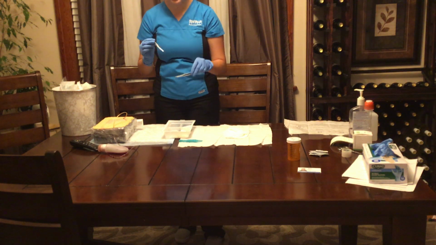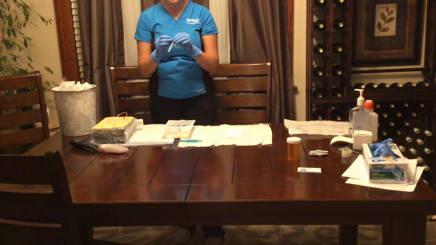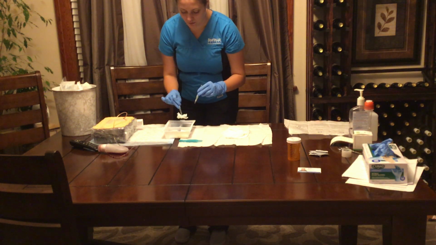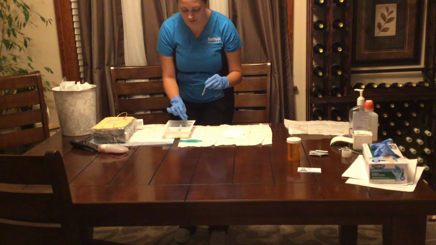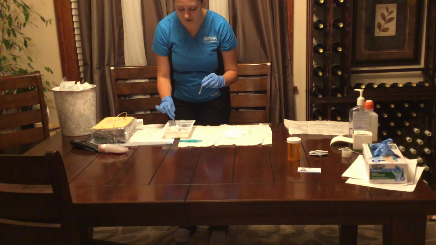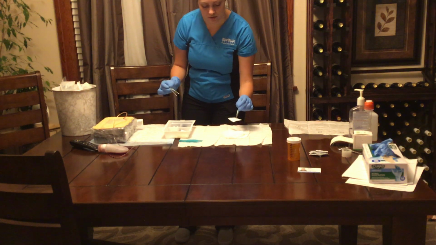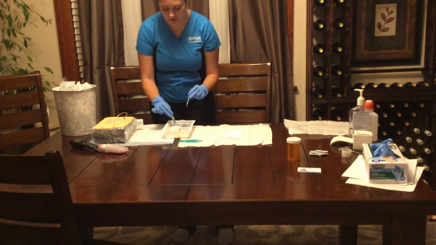So as soon as my forceps get wet, my metal forceps, I want to make sure that the tips go down. So I'm just going to place all of my 2x2 gauze in here, and I'll grab this extra one. And I'm going to cleanse from clean to dirty.